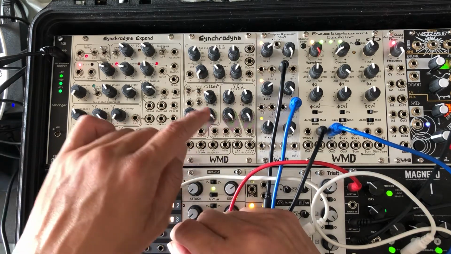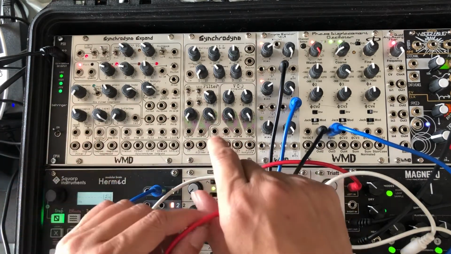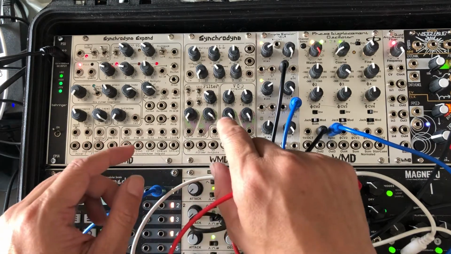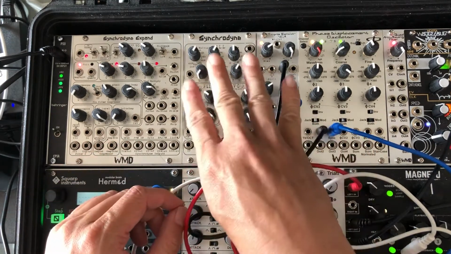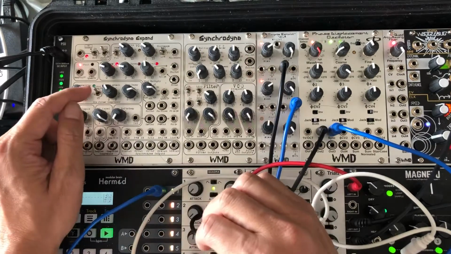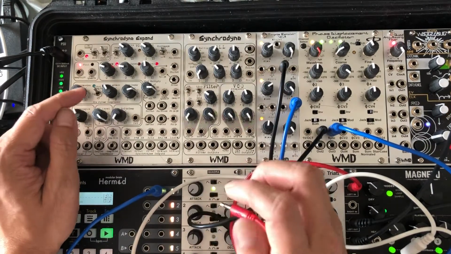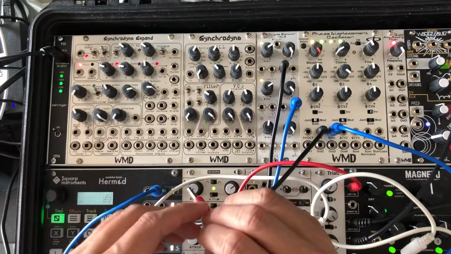There is also a mixer which mixes the audio coming out from the Synchrodyne and the Synchrodyne Expand before it gets into the compressor, and let me explain that now.